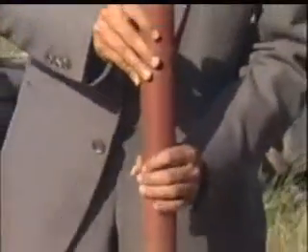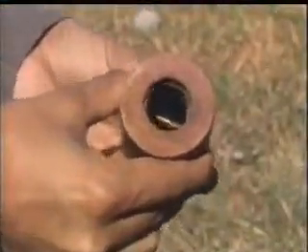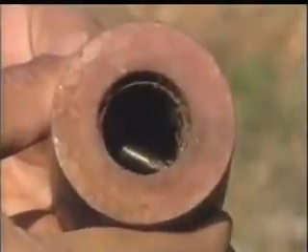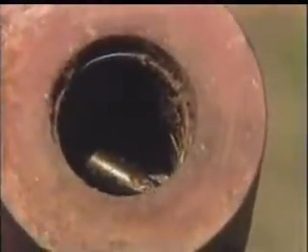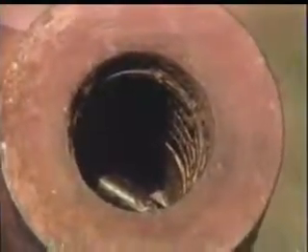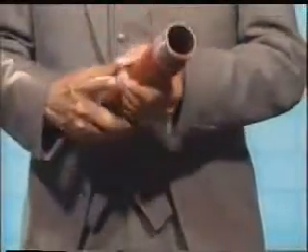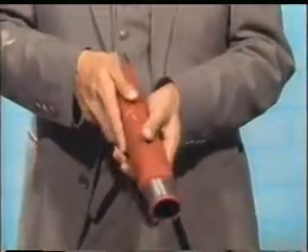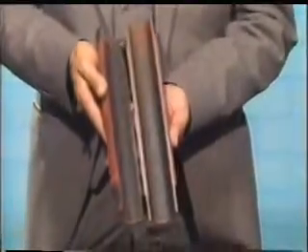The sampler is driven by hammering it from the top. The sampler head is provided with a valve to permit water and air to escape during driving. Sometimes the tube is split longitudinally in two parts.